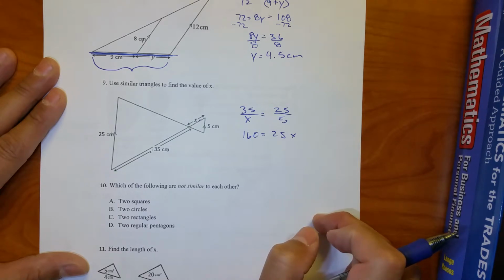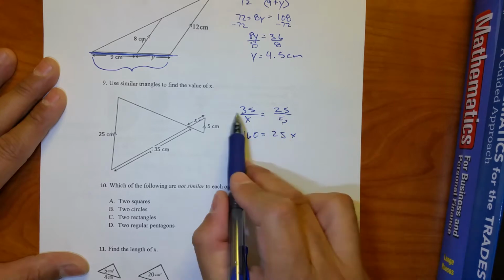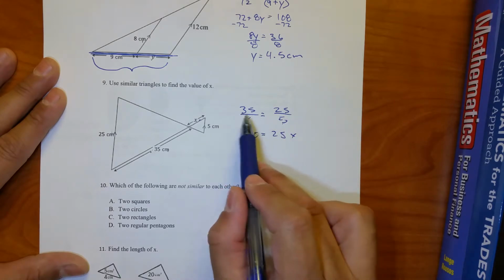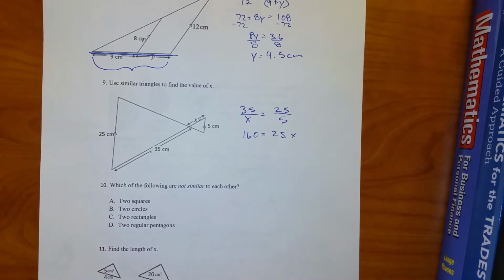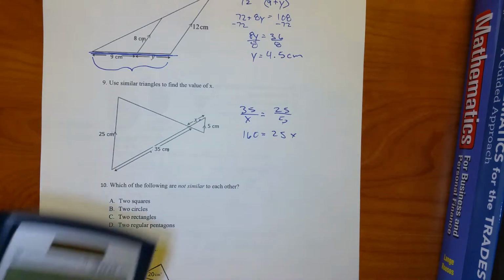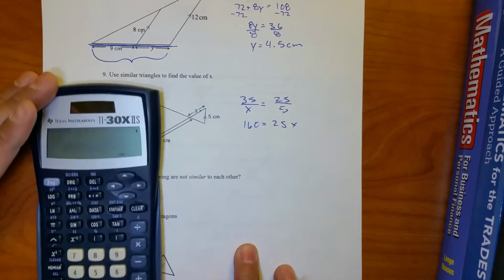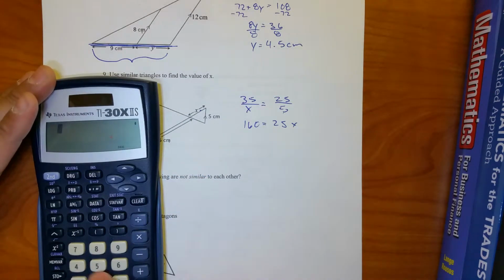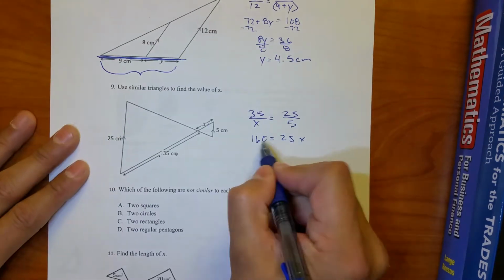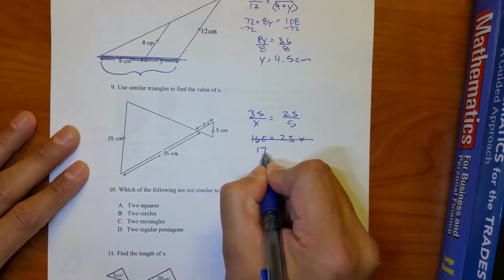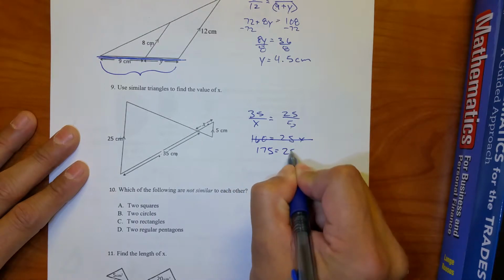160 equals 25x, and I don't think I like that. So let me see. Calculator. Clear. I have 35 times 5. 5 times 5 is 25, 5 times 3 is 15, plus 10 is 175. So 175 equals 25x.